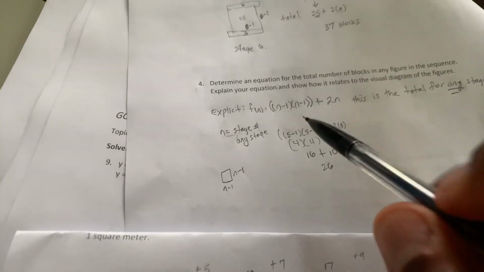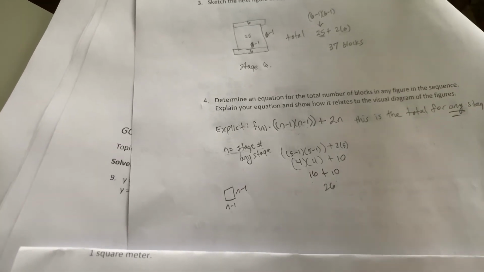So 26. All right, so this formula that I have will work for any stage. That's the goal, for any stage that we want. So I'm going to leave it like that. Of course, we can do some other stuff with that, but I'm going to leave it just like that for this lesson.